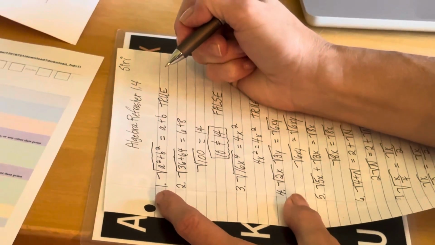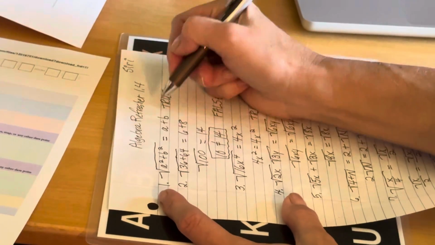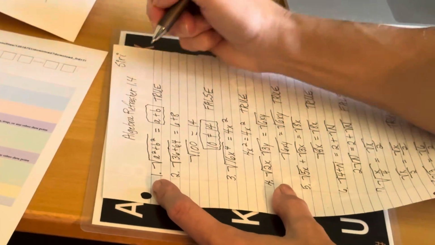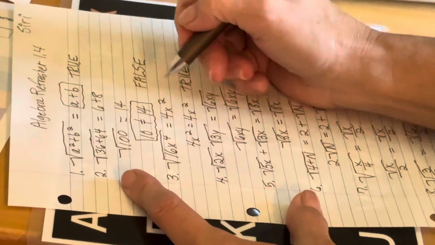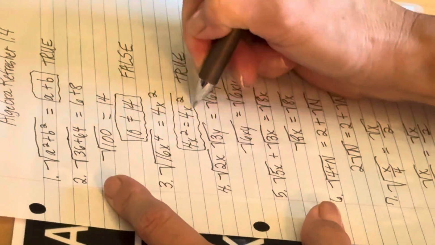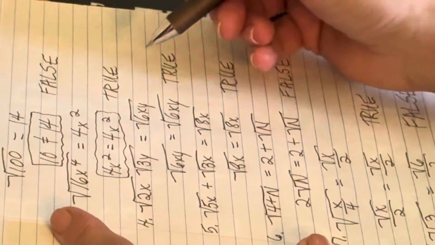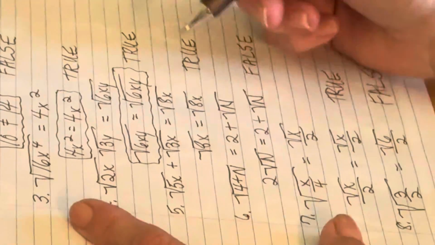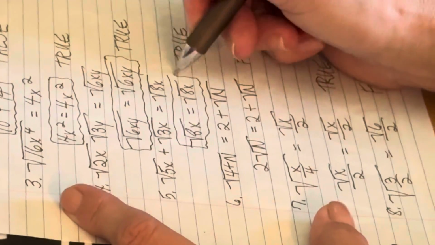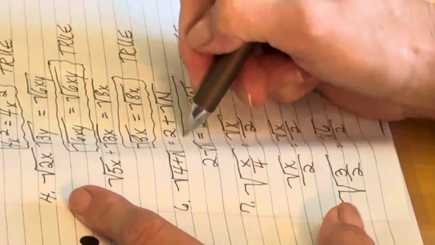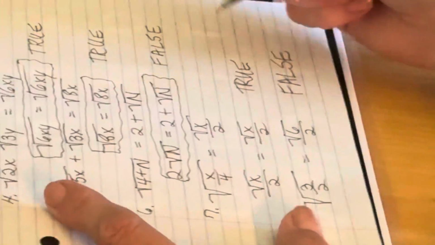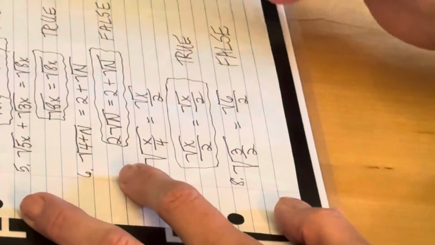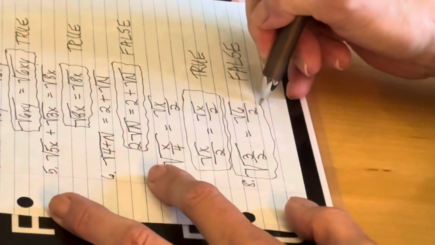I guess I'll put a box around this, and then I'll put rational or irrational by them. This one you just had to keep the same.